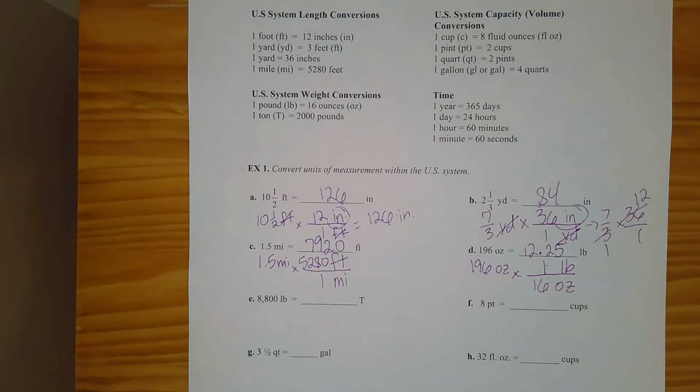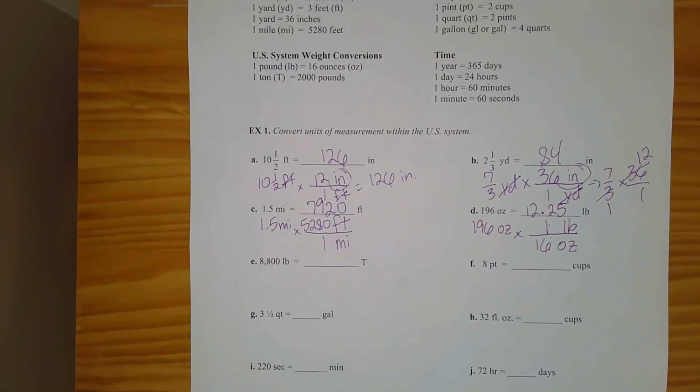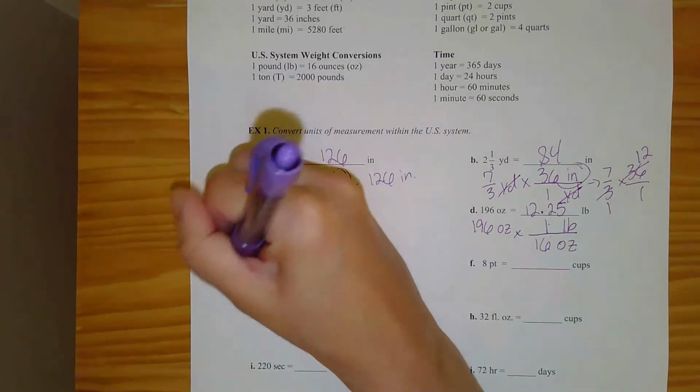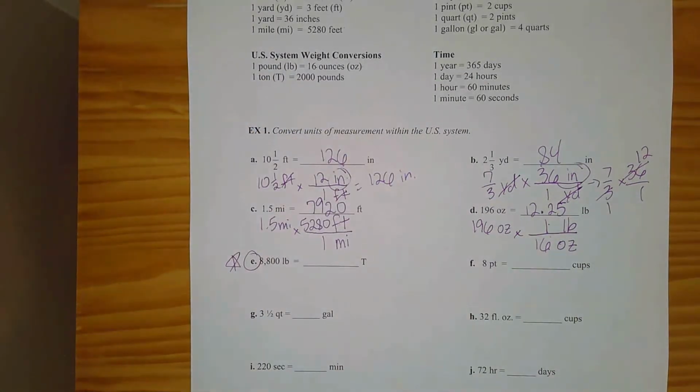You guys ready for another one? Is this hopefully starting to sink in, how you set these up? Okay, so the next, I'm going to let you guys set this one up and we'll see how you do. So we have 8,800 pounds equals how many tons? So pause your video, see if you can set this one up. I'll show you the setup here in 3, 2, 1.